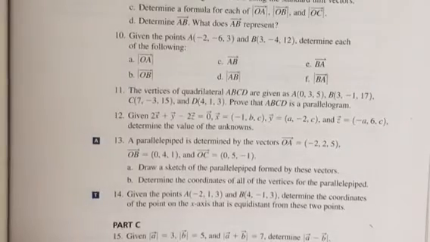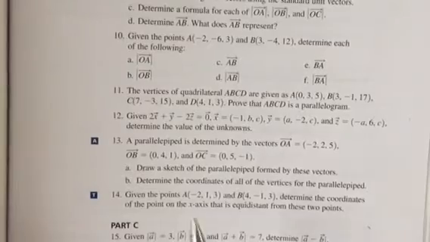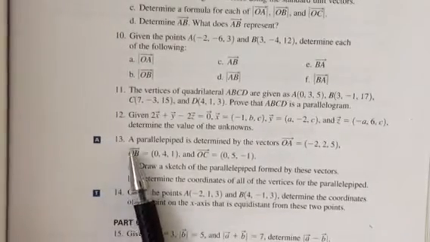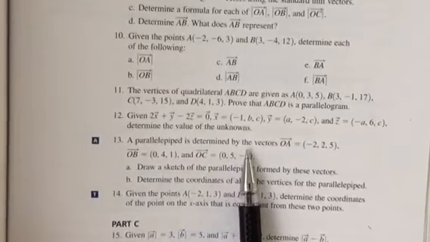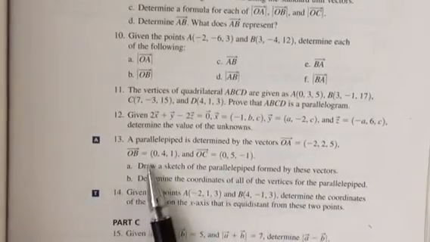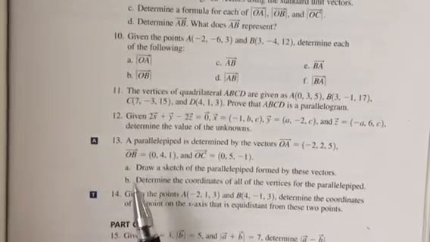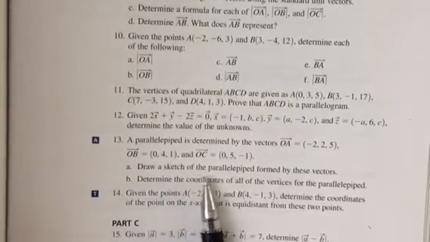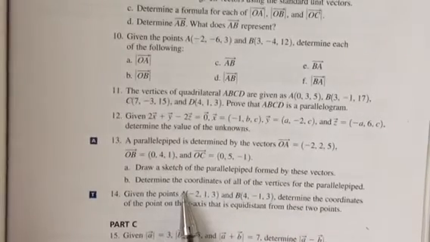Okay, so we're going to do page 333, number 13, and number 14. So number 13: a parallelepiped is determined by the vectors OA, OB, and OC, is given here. First part is draw and sketch a parallelepiped formed by these vectors.